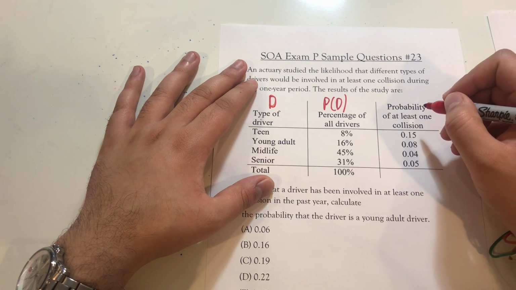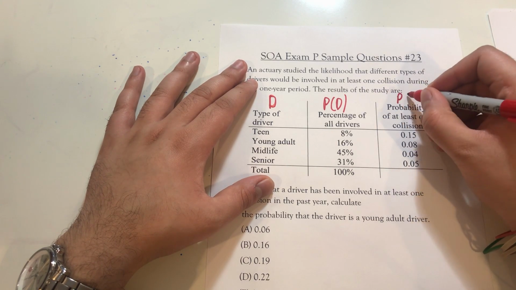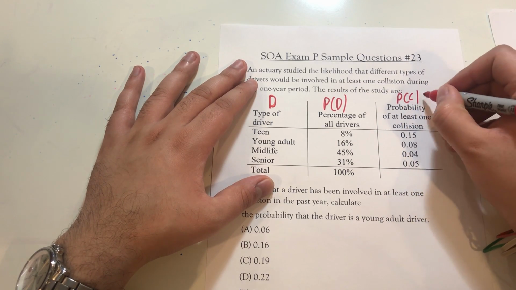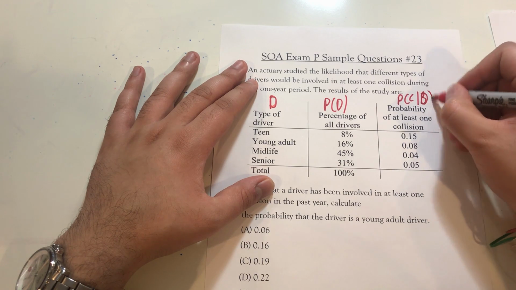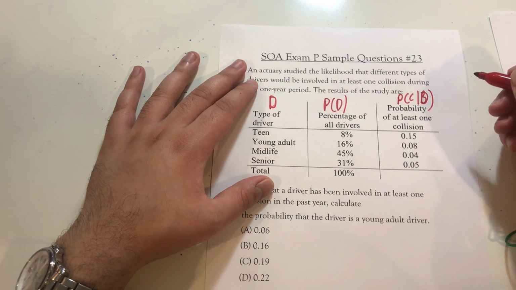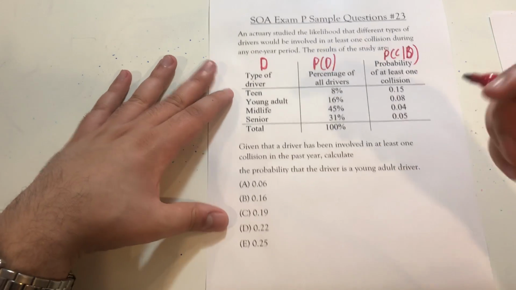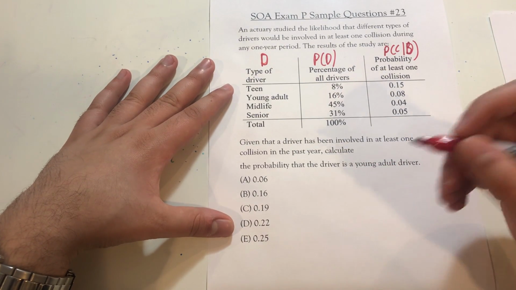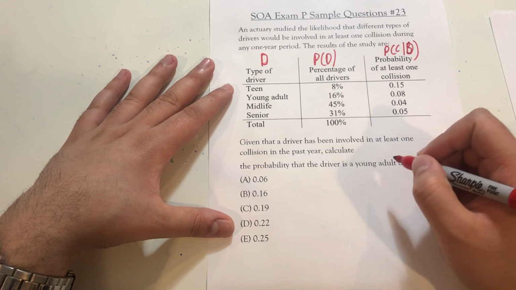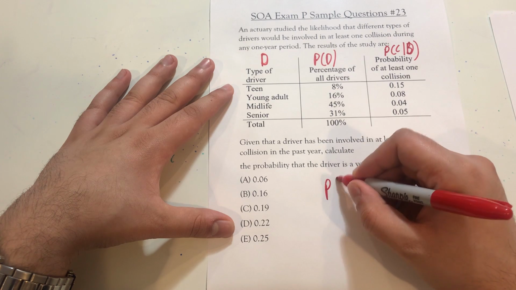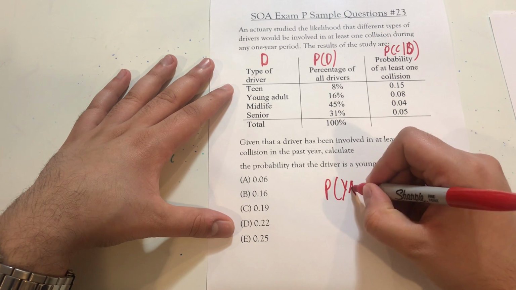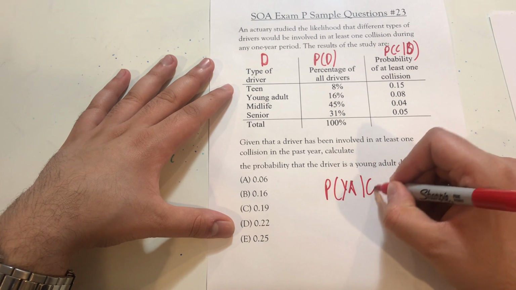And the probability of a collision, so that's the probability of being in a collision given that you're that specific type of driver. And the thing it's asking us is, given that we're in a collision, what's the probability of being a young adult?